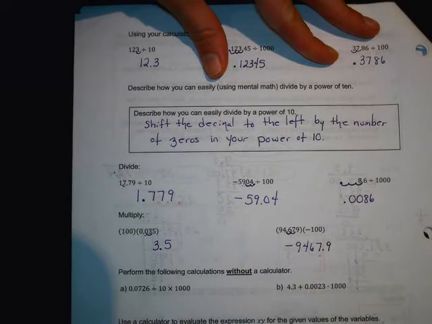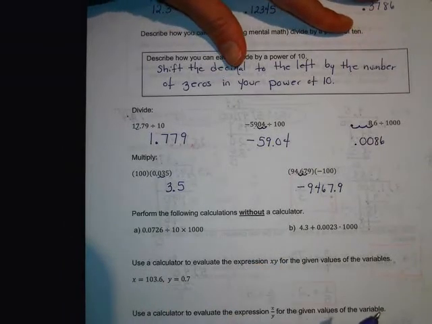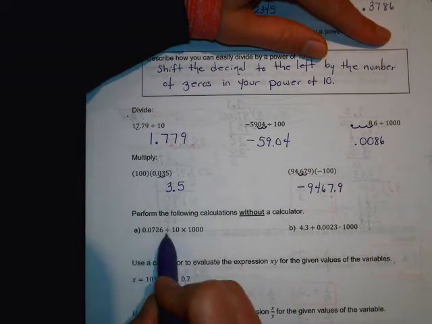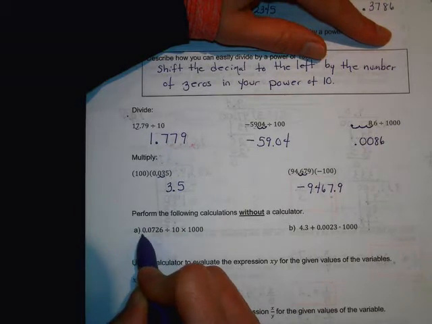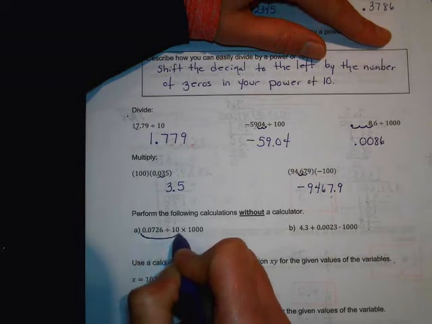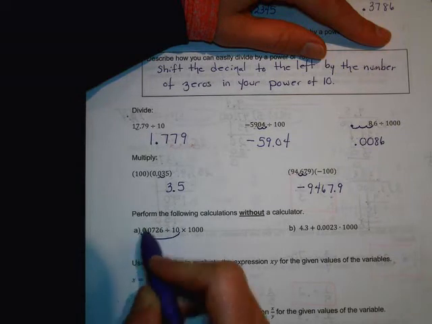So these ones are interesting. I like these because it's going to test you in a couple ways. First of all, PEMDAS says you've got to go in order from left to right, and if it's all multiplication and division, you're going to do whatever comes first. So we're going to divide first. So we're going to shift our decimal 1 place to the left because division says shift it to the left.